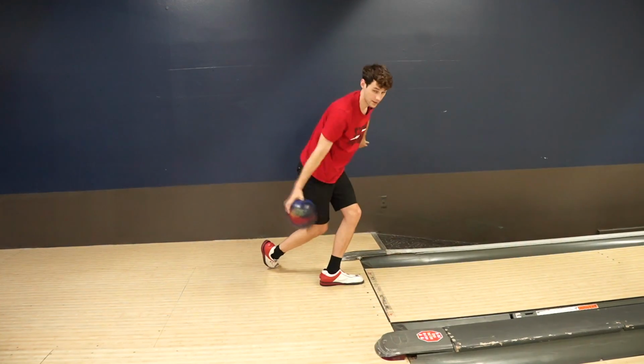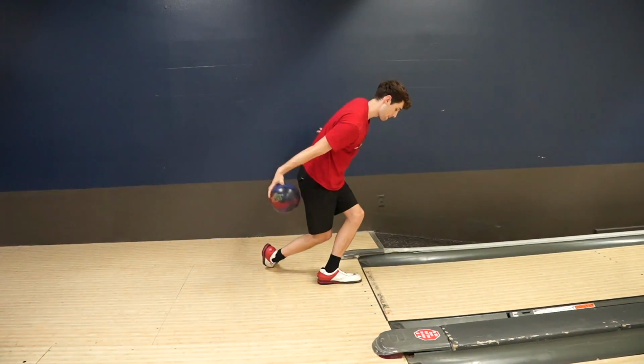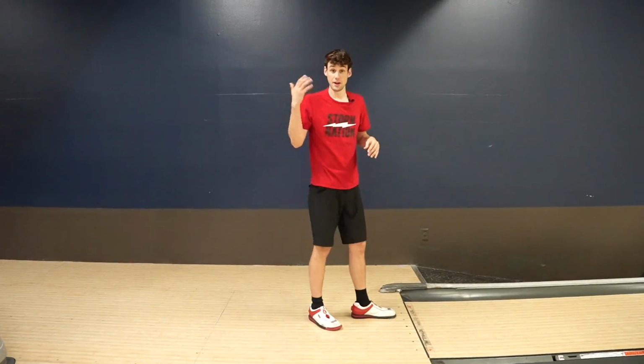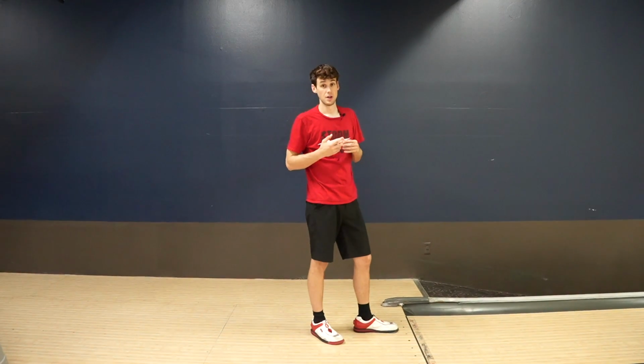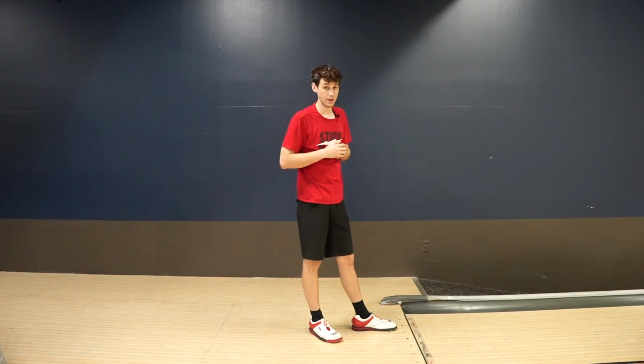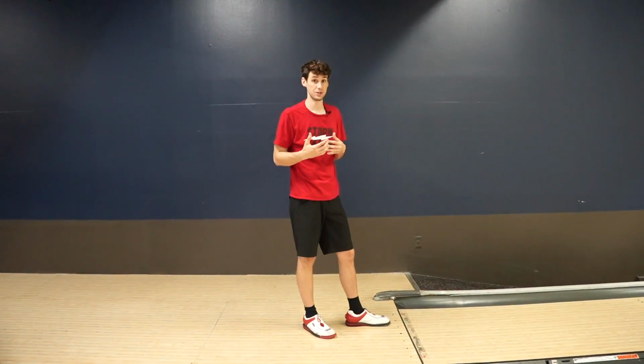I don't want to see anybody kind of swinging it like this. It's just a nice, easy motion. It doesn't have to go 500 miles an hour down the lane. It's just simply just for practice purposes. So I'm going to show you guys a couple more angles so that you guys can get the hang of it. I'll go through all the different axis rotations as well.